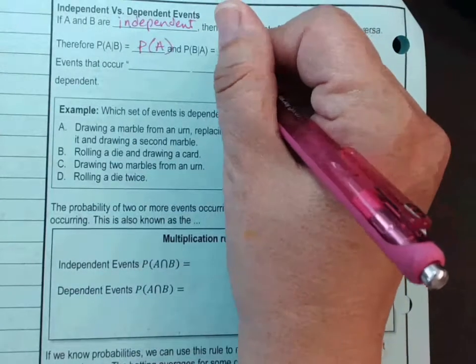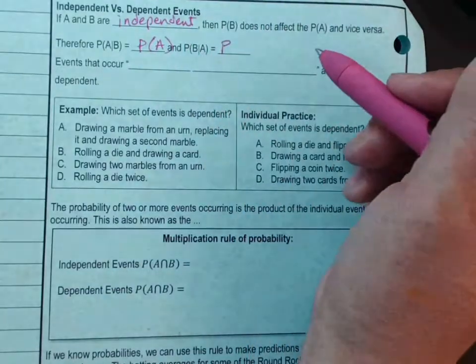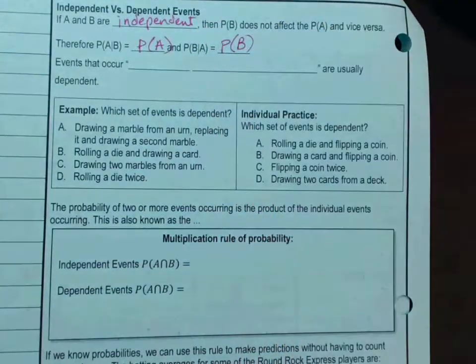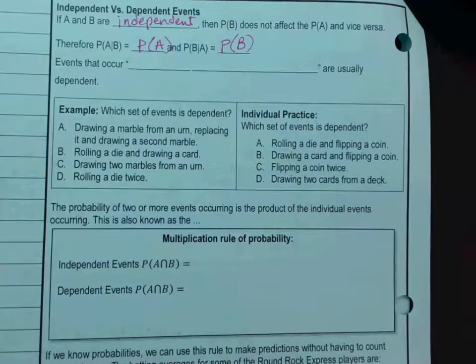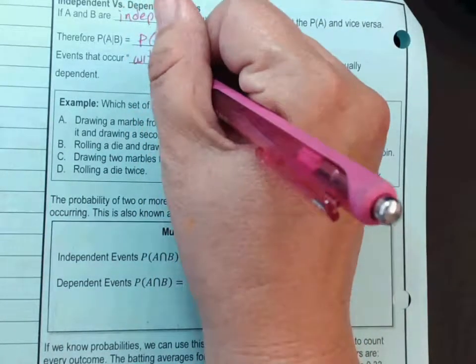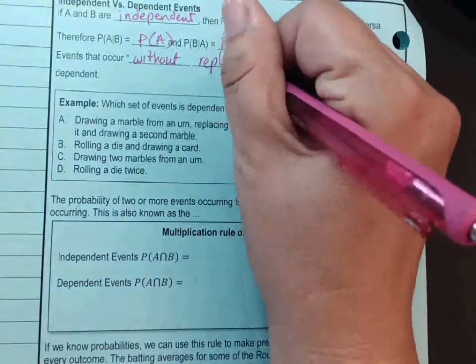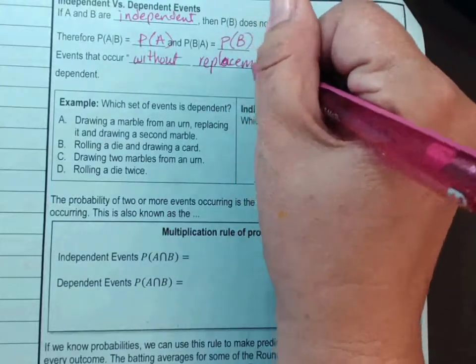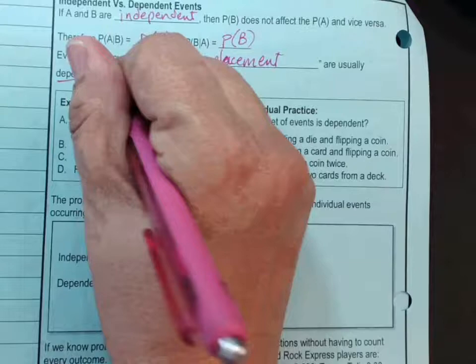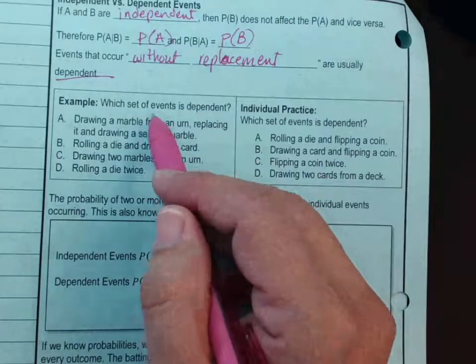And if I have the probability of B given A, that means it's the same as the probability of B. So A doesn't affect the probability of B. Now, events that occur without replacement. If I don't put things back, I'm usually changing probabilities, which means it's dependent. Let's take a look at some of these sets. Which set, and only one of these, is dependent?